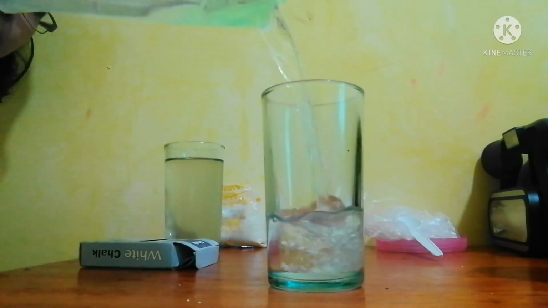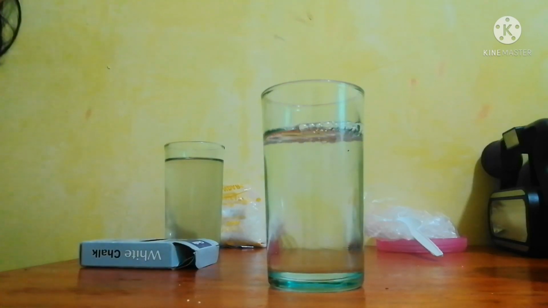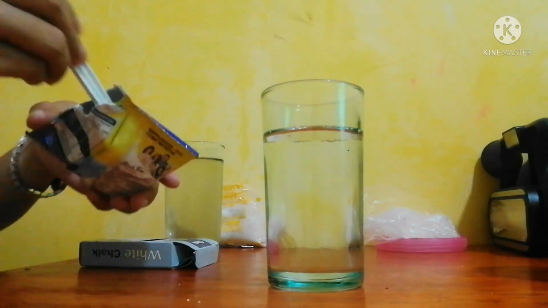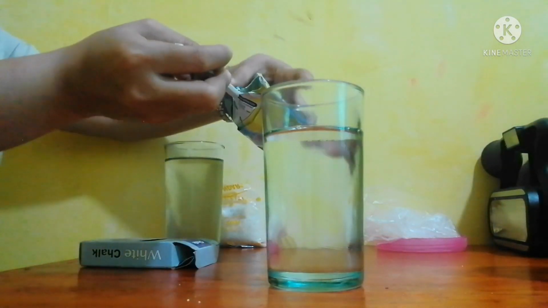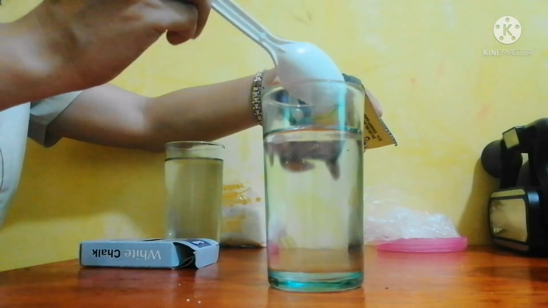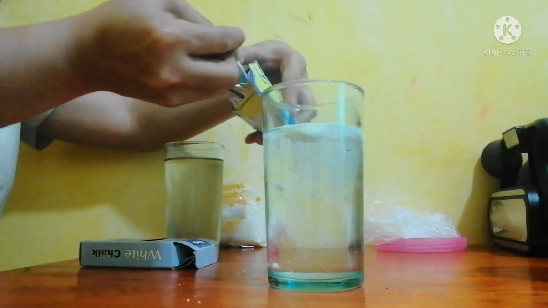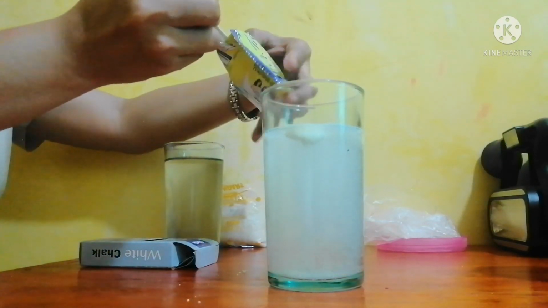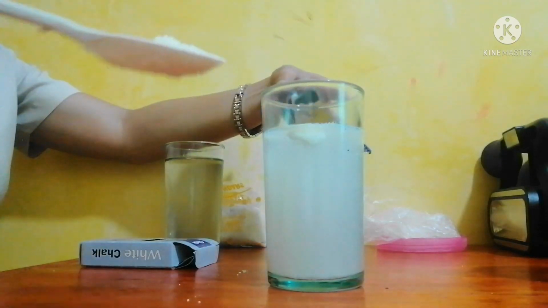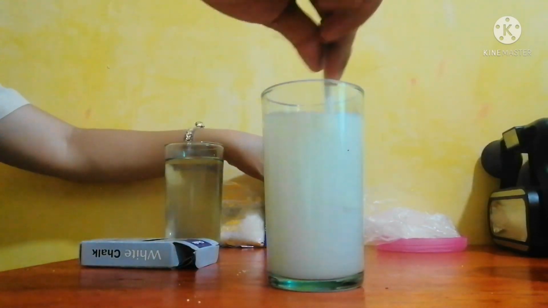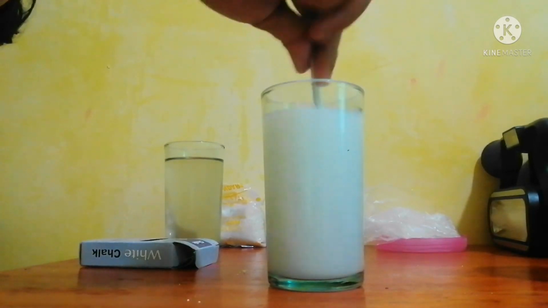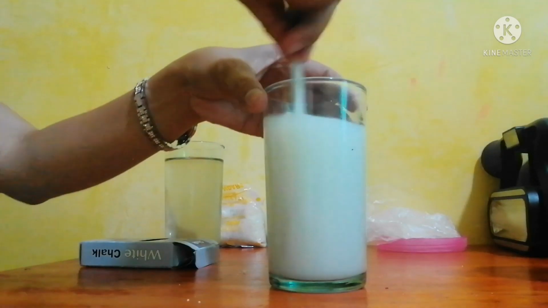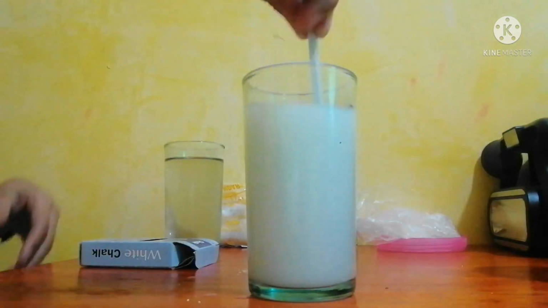Let us move on to our third activity. Let's have water and powdered milk. Let's put some powdered milk into a glass of water. Another powdered milk. And after it, let's stir it to mix with the water. Let's find out what will happen to the milk. What have you observed?